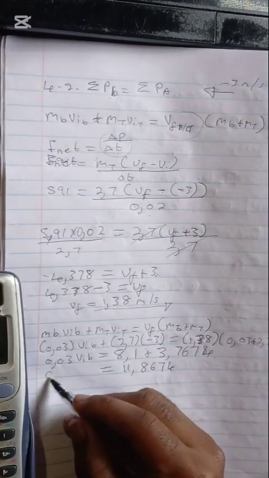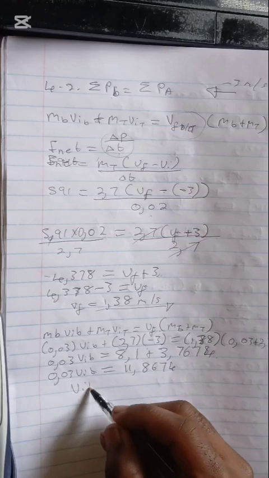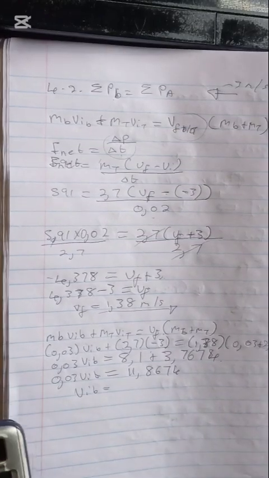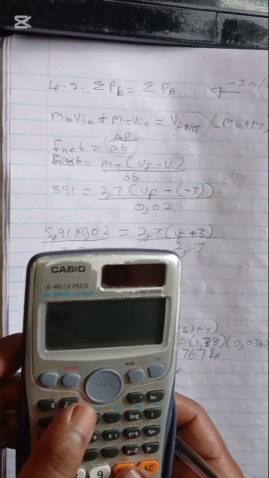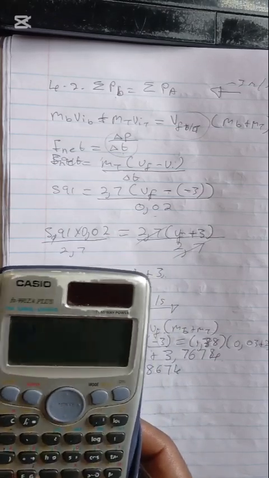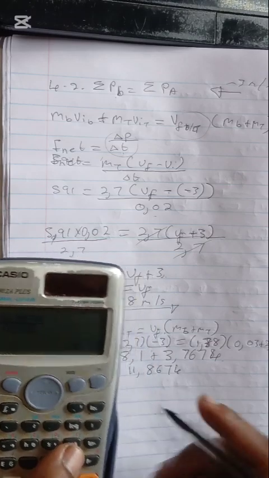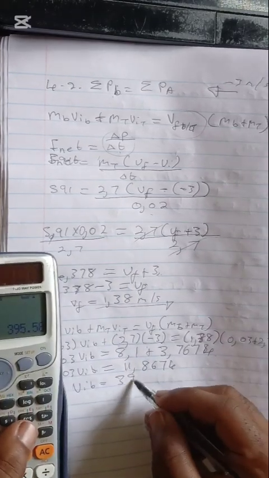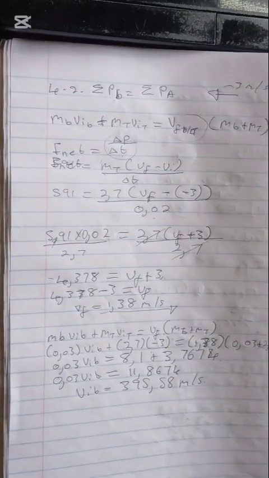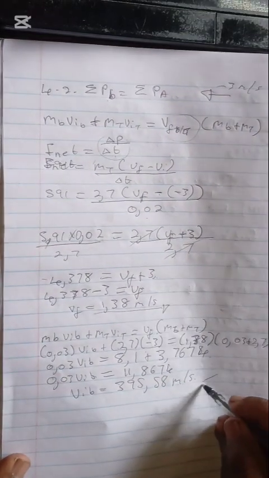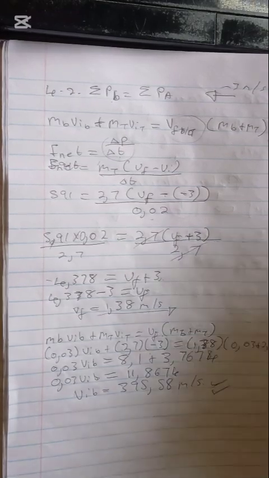On this side we still have 0.03 Vi bullet. So Vi bullet is equal to, we divide both sides by 0.03, 11.8674 divided by 0.03, we get 395.58 meters per second. So that's our initial velocity of the bullet. It means it is to the right.